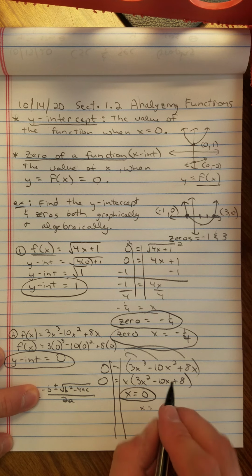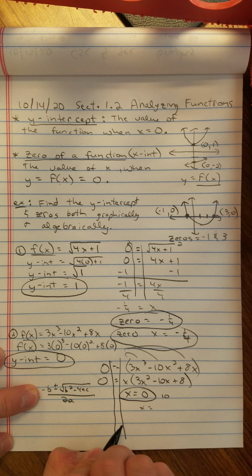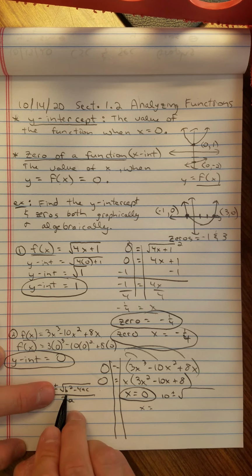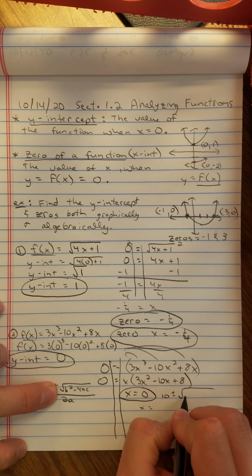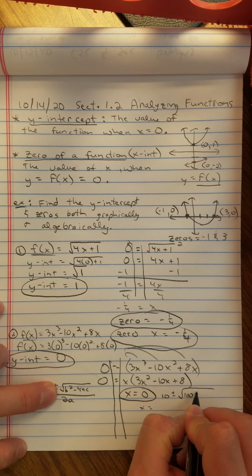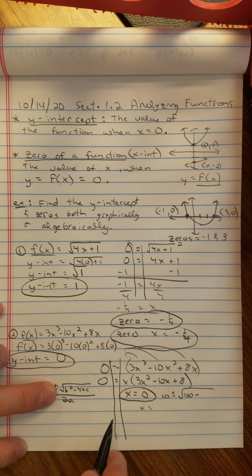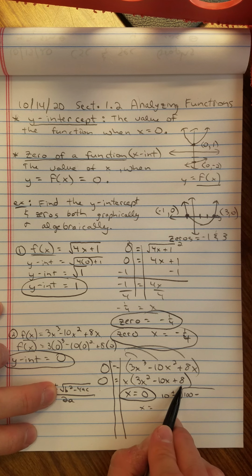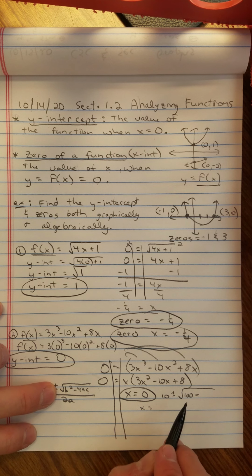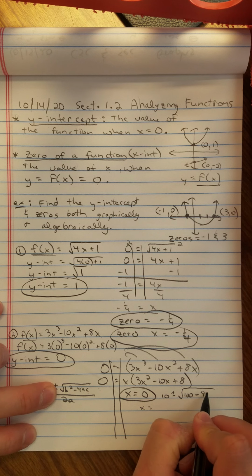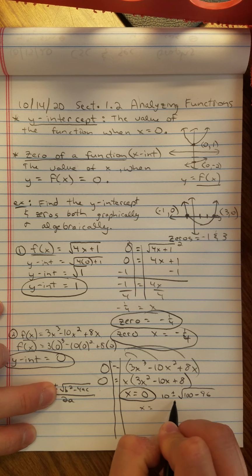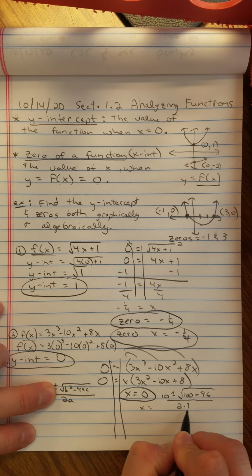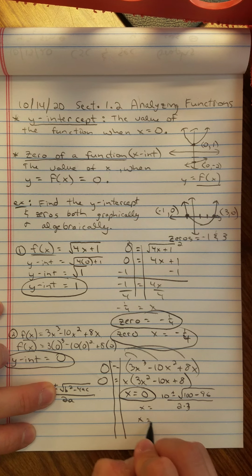Negative b becomes positive 10. Okay, the opposite of negative 10 is positive 10. Plus or minus the square root. b squared is negative 10 squared, which is positive 100. Minus 4 times 3 is 12 times c. So 12 times 8 is 96. All over 2 times my lead coefficient, which was 3. 2 times 3. Watch what happens when we clean up this fraction, you guys.